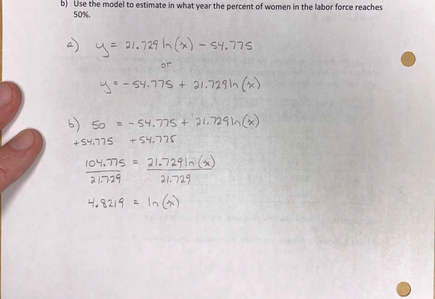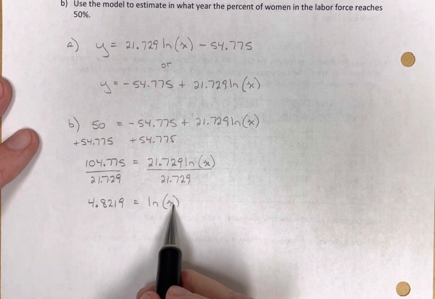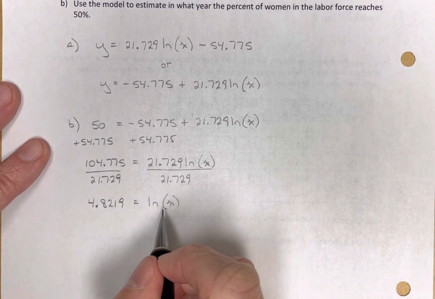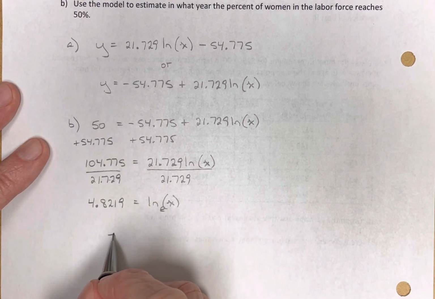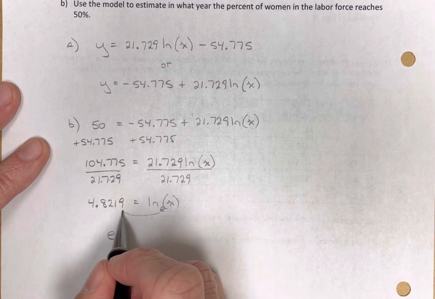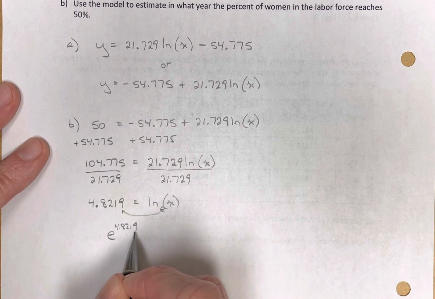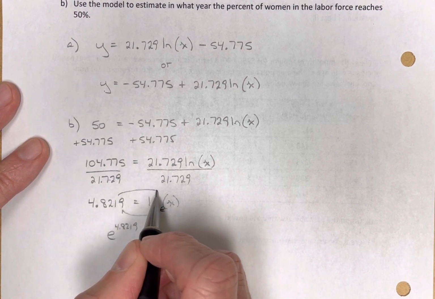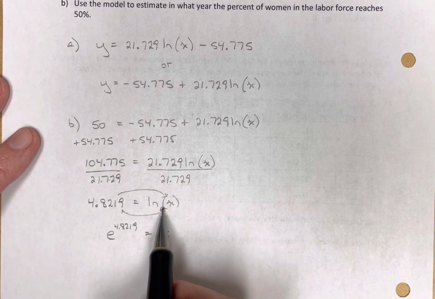My log portion is isolated, so I want to get at the argument. I'm going to rewrite it in its inverse form, which is its exponential form. Let's remind ourselves there's an e, so e raised to the 4.8219 equals the argument, x. And my loop helps me.